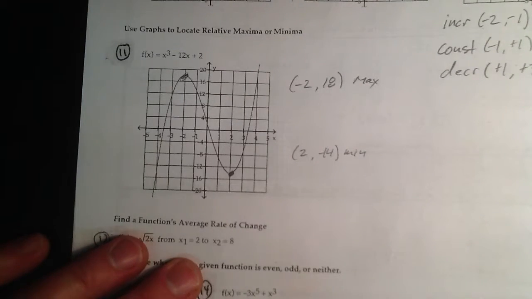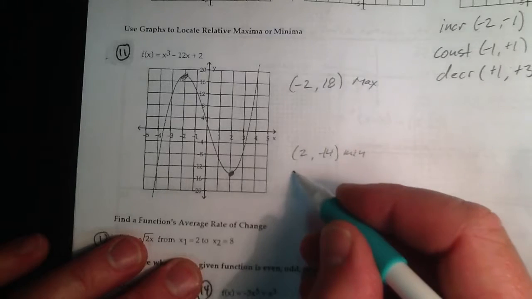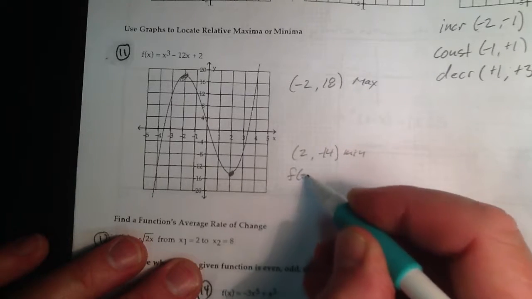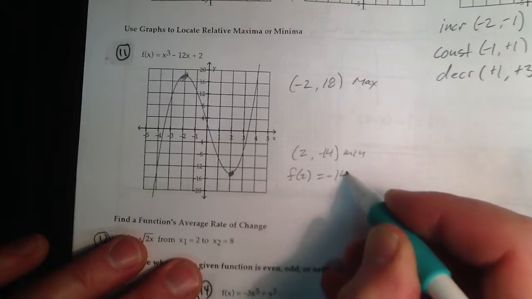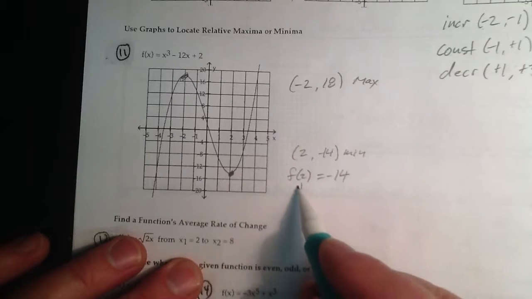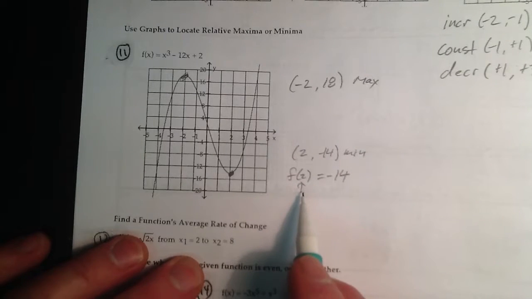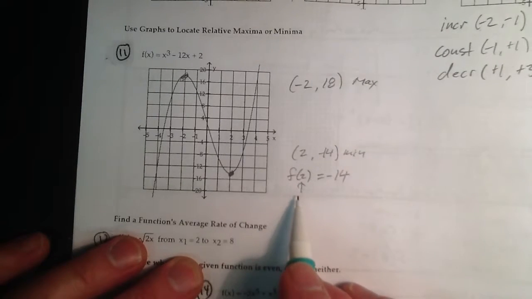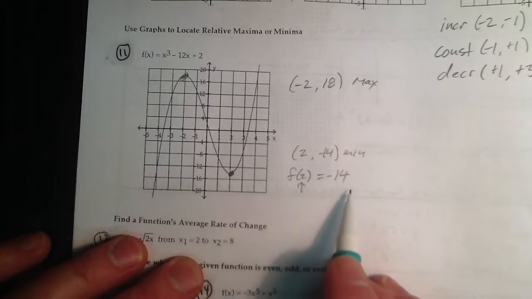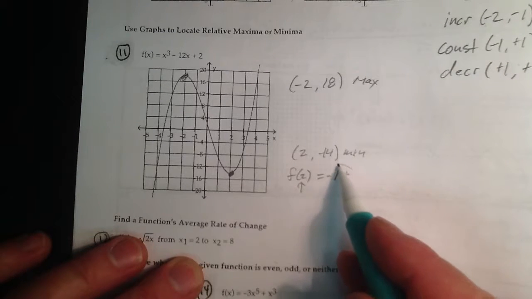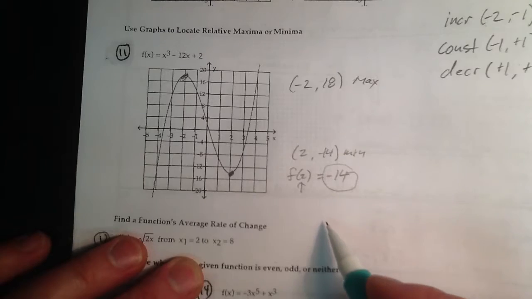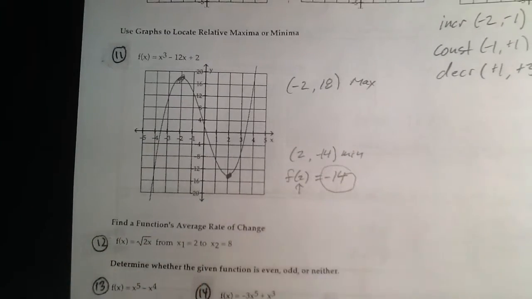All right, probably need to write this in function notation. Okay, so the minimum occurs at x equal 2. The value of the minimum is -14, and that's how we say that.